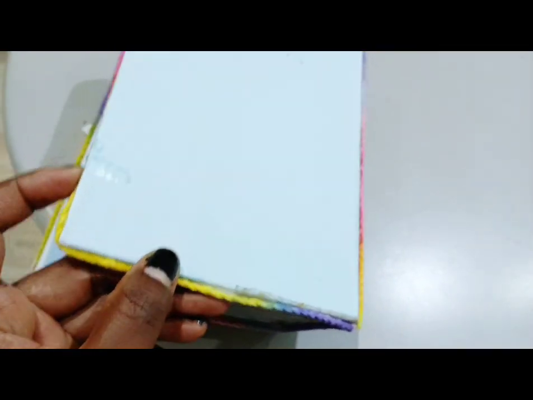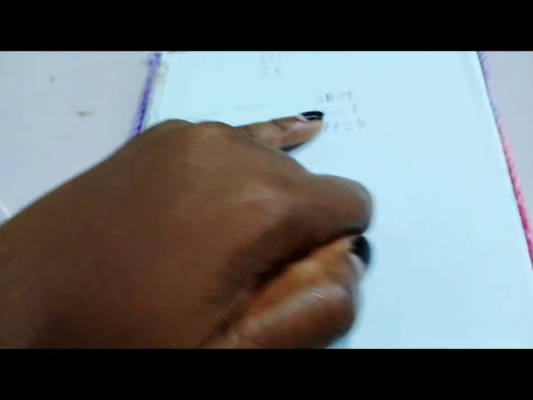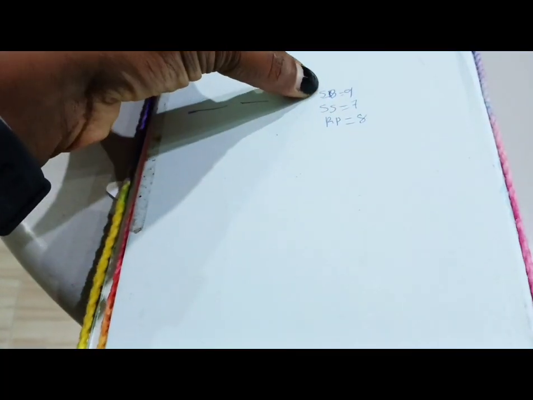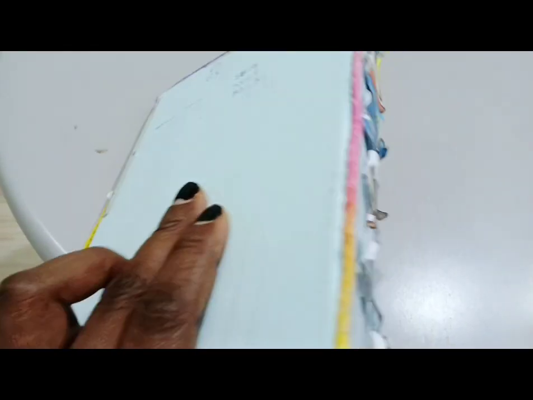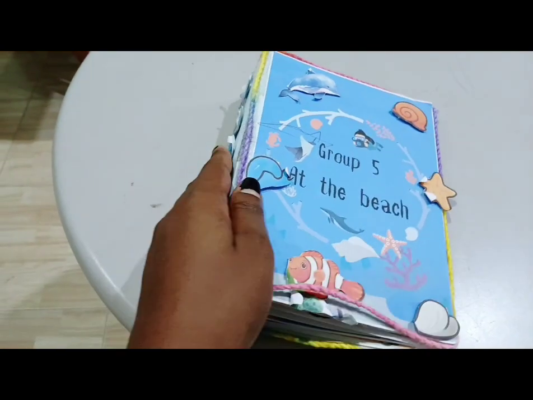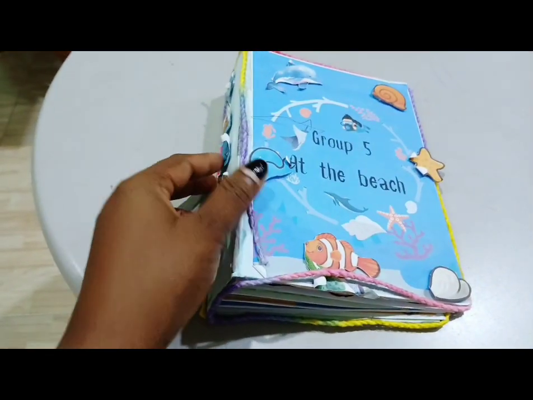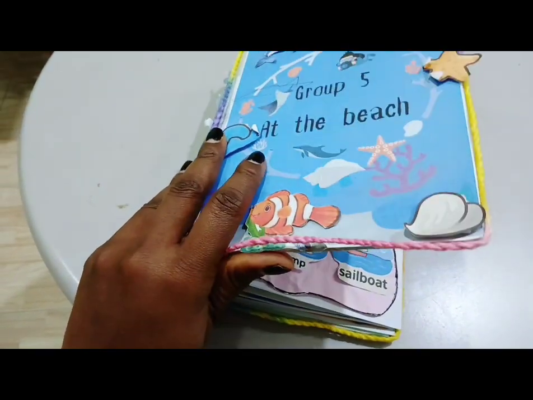So guys, tell me in the comment section, what do you think about this book? It is really beautiful. These are great ideas you can bring into your classroom, whether you are teaching English as a second language or not. It's high time to go the extra mile, bringing lessons in action. This is called active learning, guys.